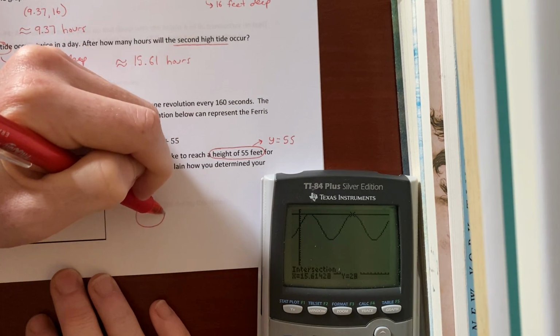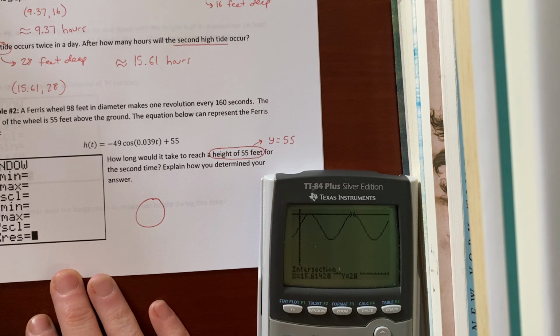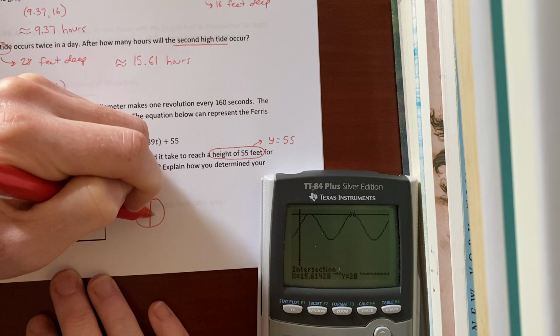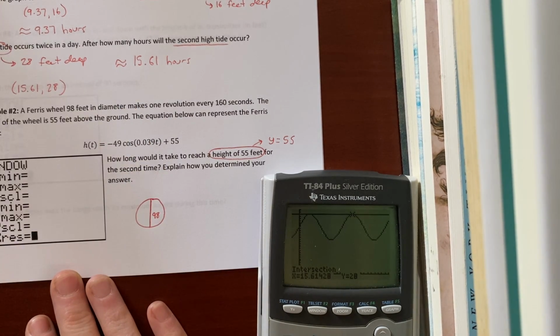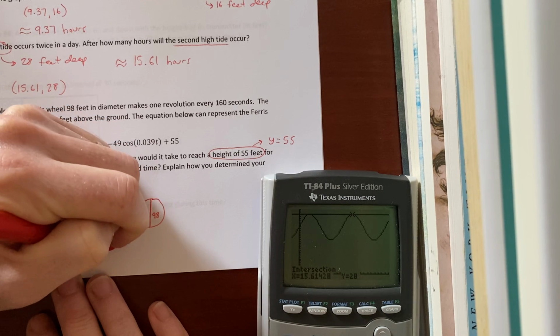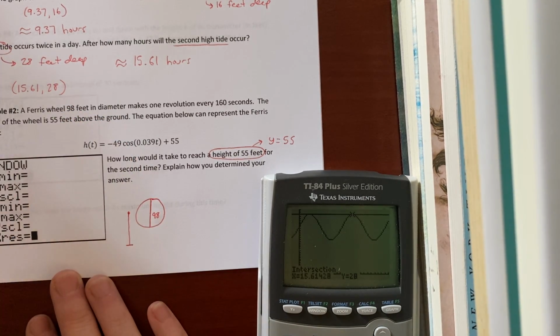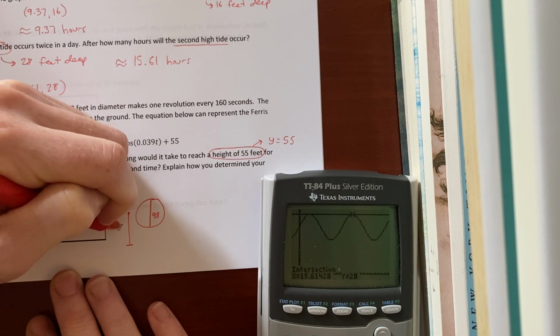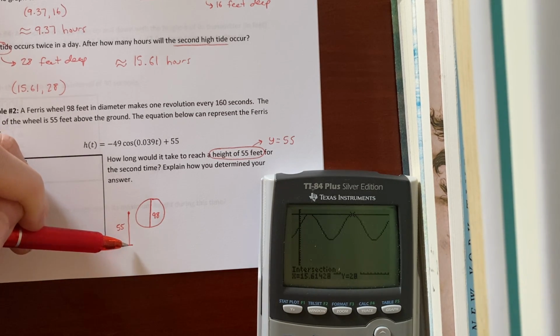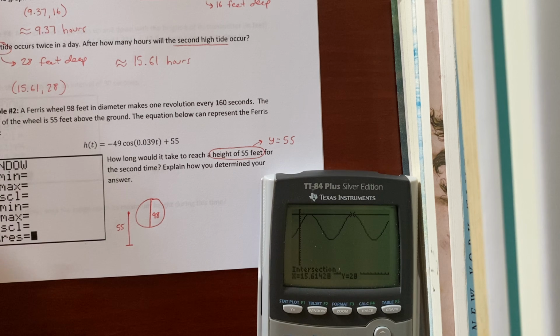So we have a Ferris wheel that is 98 feet in diameter. So the entire length across the Ferris wheel is 98 feet. And the center of the Ferris wheel is 55 feet above the ground. So the distance from here, the center, to the ground, obviously the Ferris wheel has to be able to spin, so it can't just be on the ground. It has to be off the ground. This distance is 55 feet. So the entire height is from the ground all the way up through the top of the Ferris wheel there.